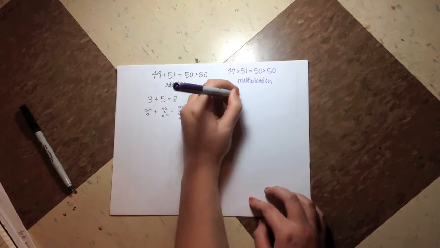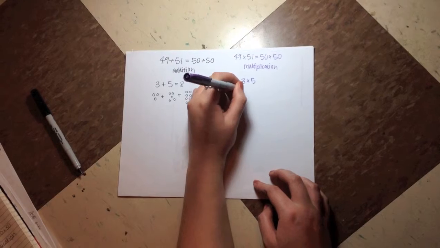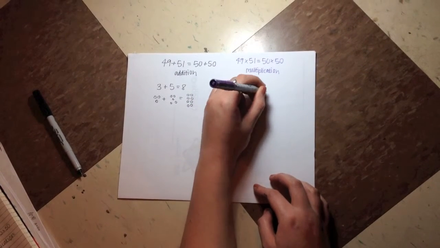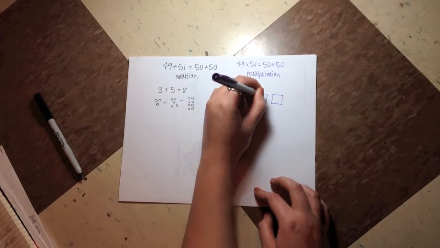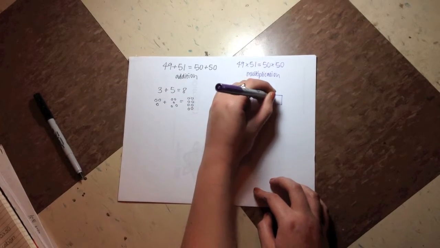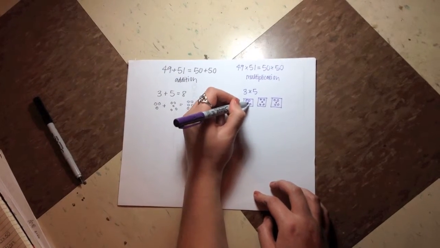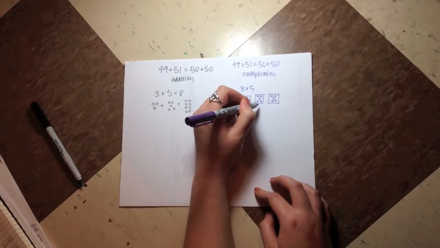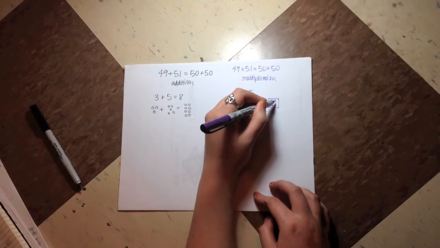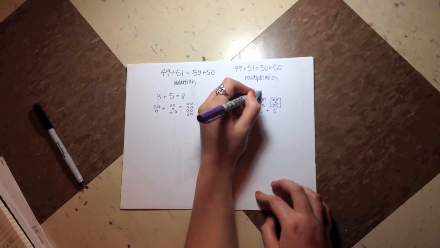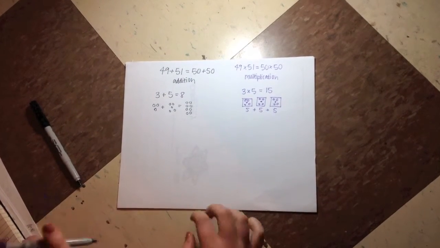But with multiplication, you're doing so many groups of something. So let's say you have 3 boys with 5 cookies each. You have your 3 groups, or your 3 boys with the 5 cookies each. And multiplication is repeated addition. So basically we're going to add 5 3 times. So we have 15 cookies total. So 3 groups of 5 is 15.